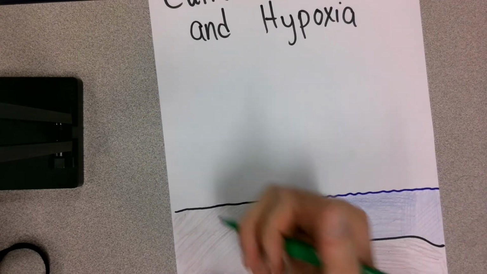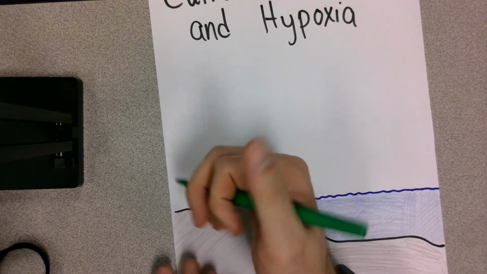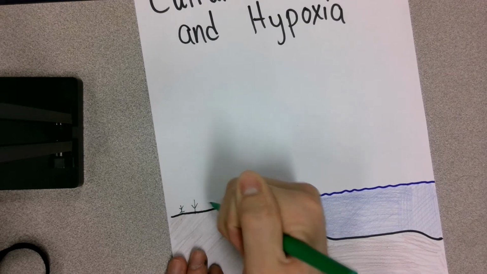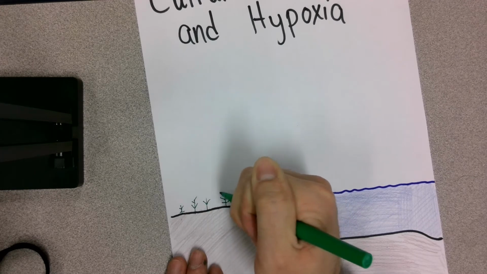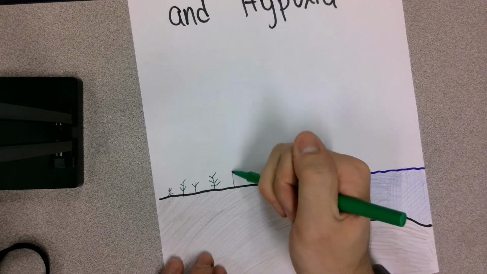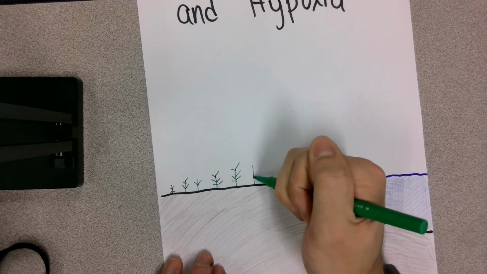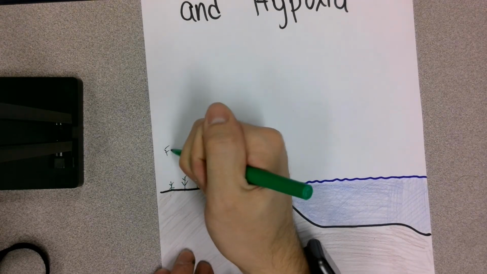All right, so let's say that we've got, this is a farmer's field. So we've got some crops here. All right. And I know my drawings are amazing, and I should have been an artist, but whatever. All right, so these are all basically crops. I'm going to put farmer's field here.